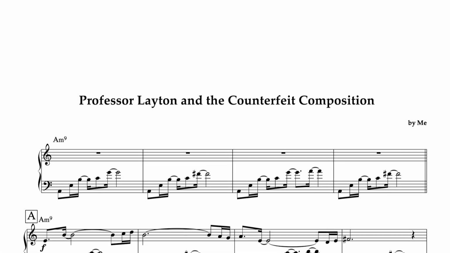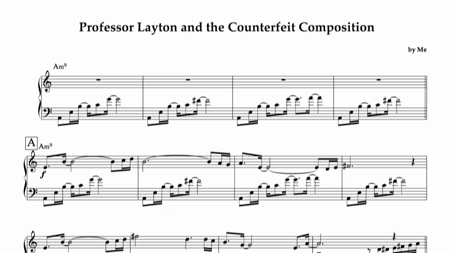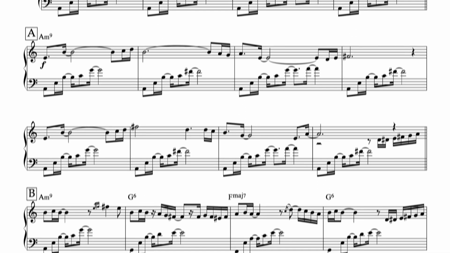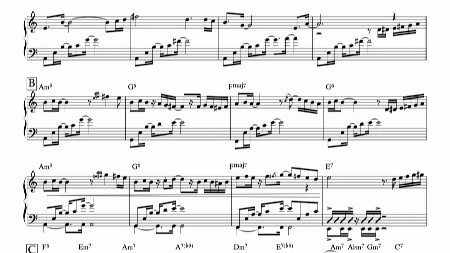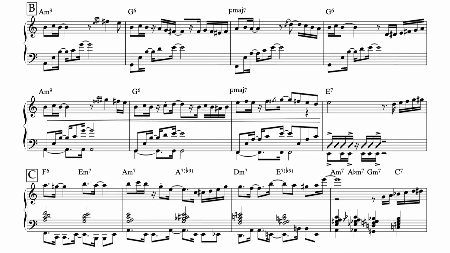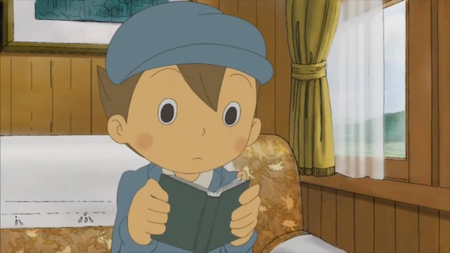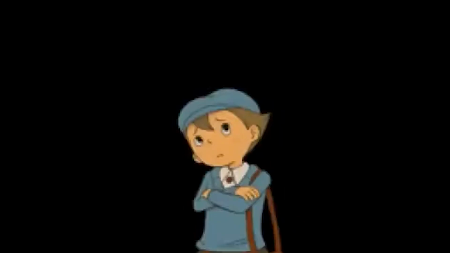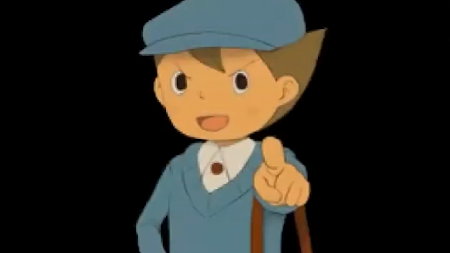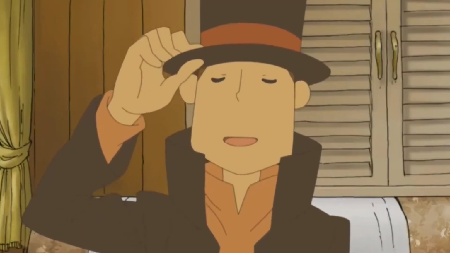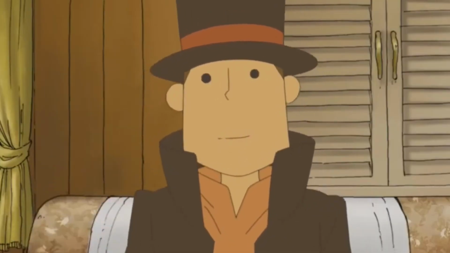By analyzing the various Layton themes, picking out the consistent compositional elements, and putting those elements together into something new, I think I managed to write a theme that's noticeably Layton-esque. And you could do it too. What are the elements that make up the Layton sound? How do you put them together to make a Professor Layton theme? A gentleman always shares his insights.